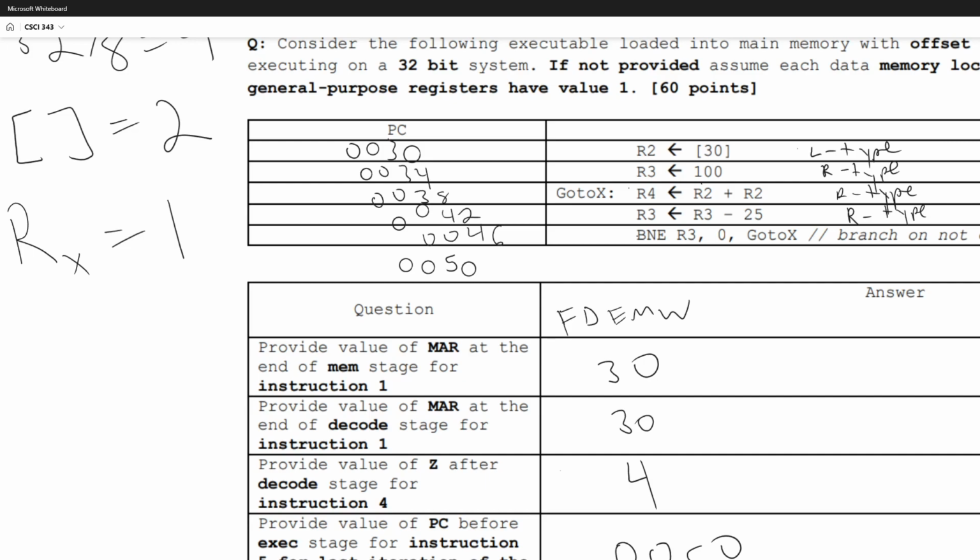Okay, thank you. Provide count of total executed instructions. So this happens once. This happens once. This part here will loop. This one we don't really care about. Doesn't really affect us. But when we do this branch, we have to compare R3 and 0.